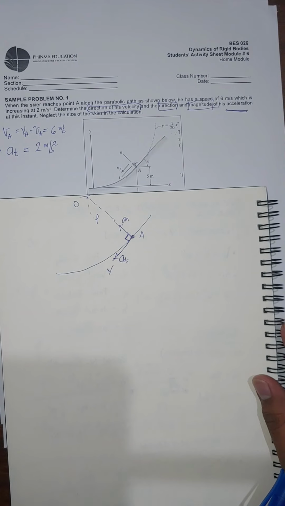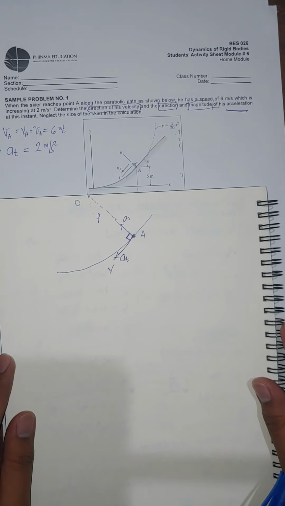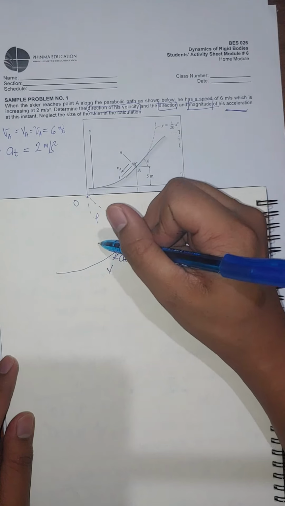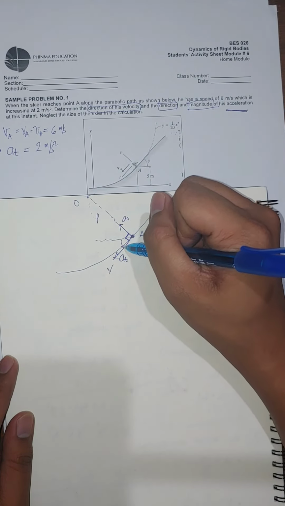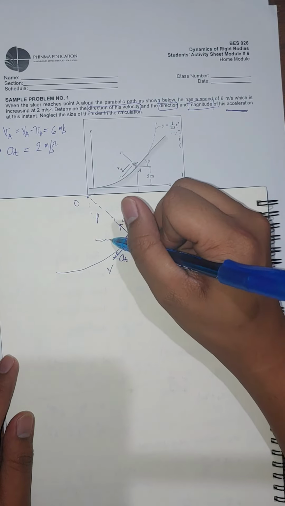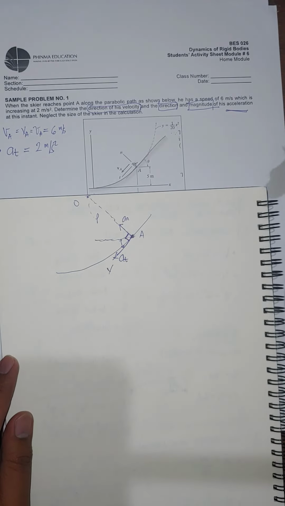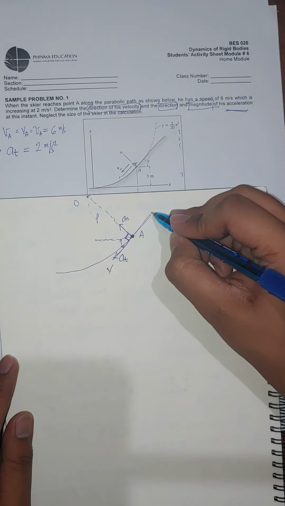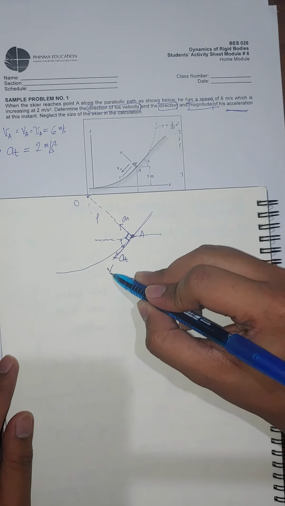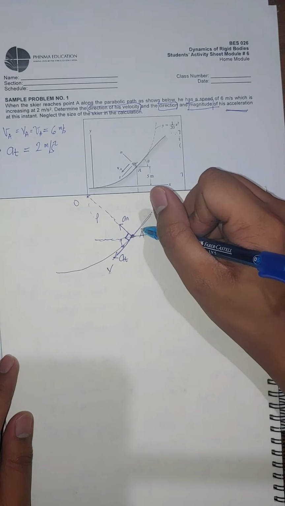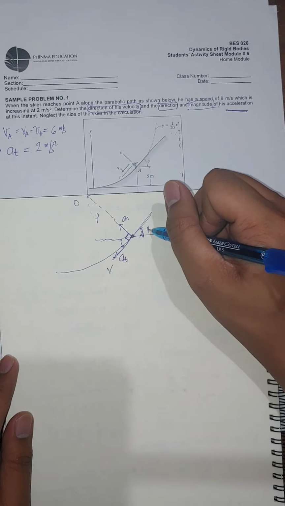So ang direction nato sa acceleration is kung unsa pila siya ka degrees. So sa ingani situation, downward sa x component. So kung ato ni extend dire, if you remember, direction and acceleration nga tangent ug velocity is the same. And then we have an angle here of 45 degrees.